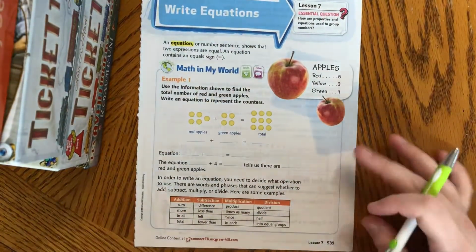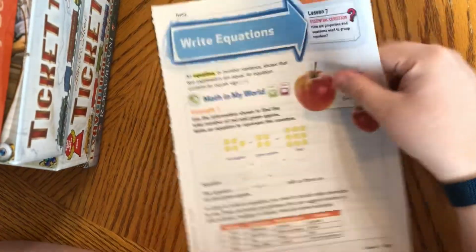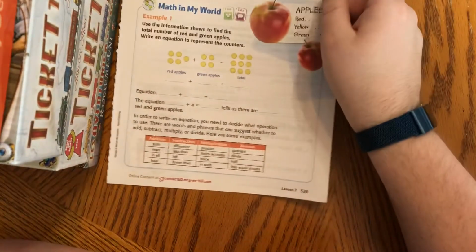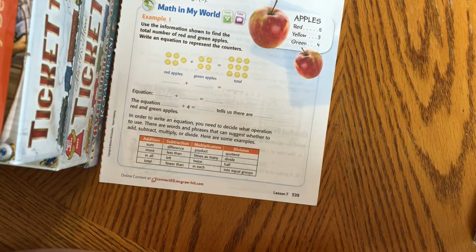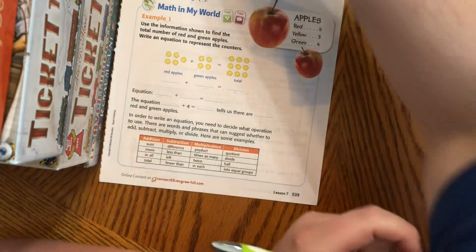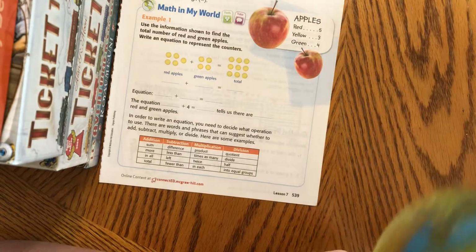We are going to be working through lesson 7, write equations. So it's page 539 to 544. Go ahead and pause the video and rip those out. You don't have to rip them out. I guess just turn to that page. And then we will get going here.